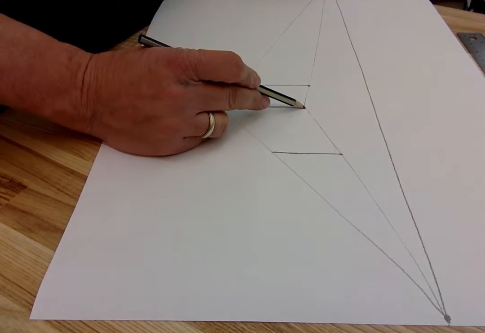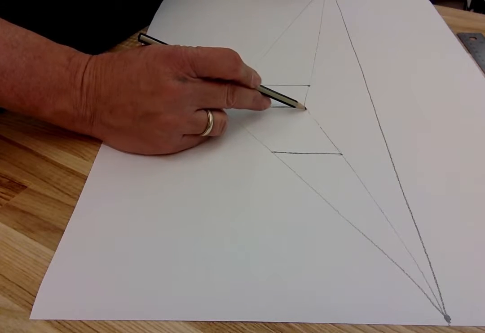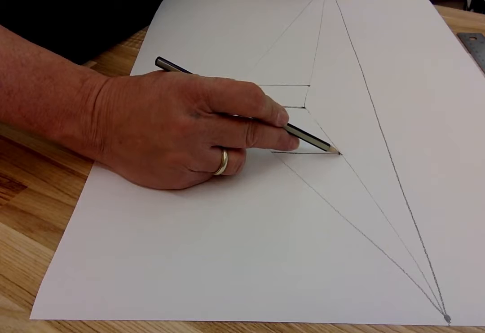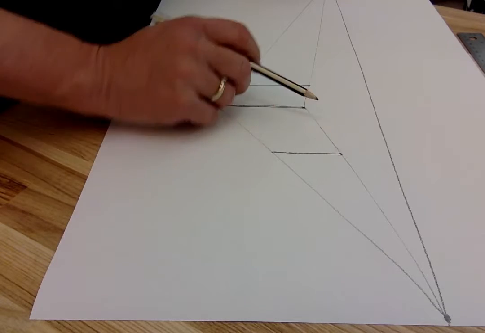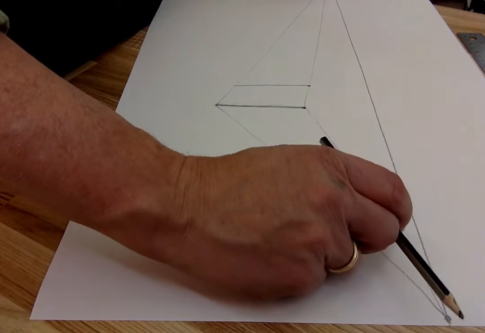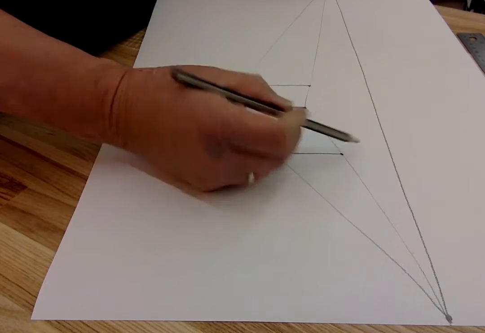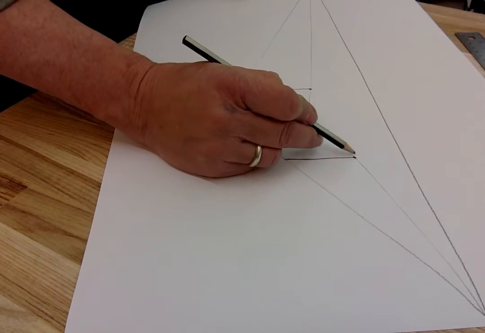Now, I'm starting at my center point again. I'll go over to the one I began with. I know that I was traveling this direction, which means when I get to that back corner, I change direction and go to the opposite vanishing point.